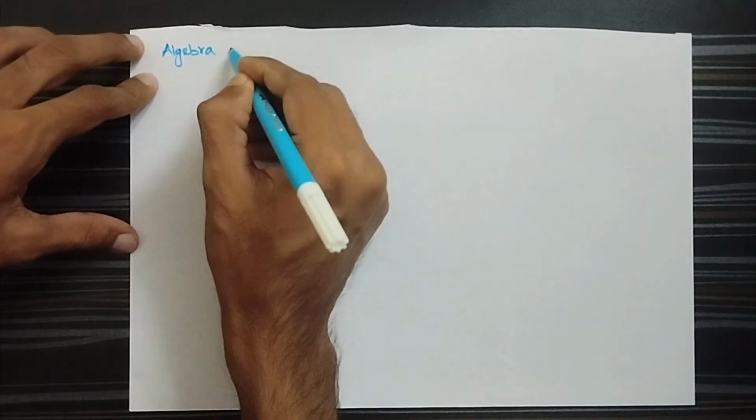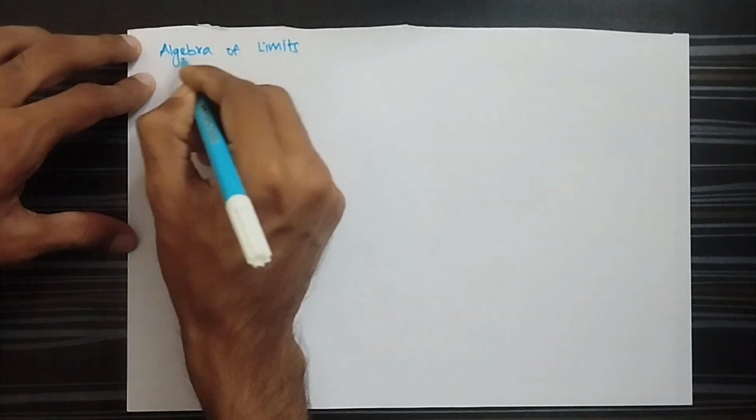Algebra of limits. When we get a question on limits, we need to know the basic operations on them. There are addition, subtraction, multiplication, division. We can do the same thing on limits. So I'll give you an example.